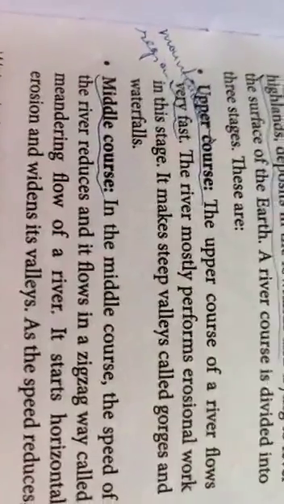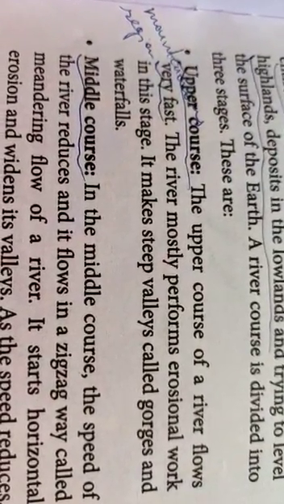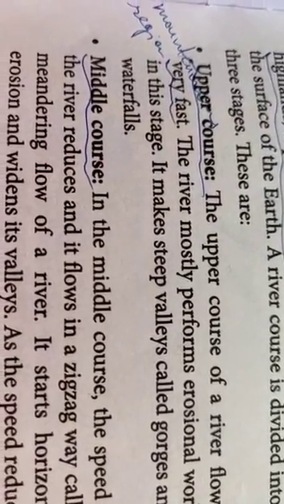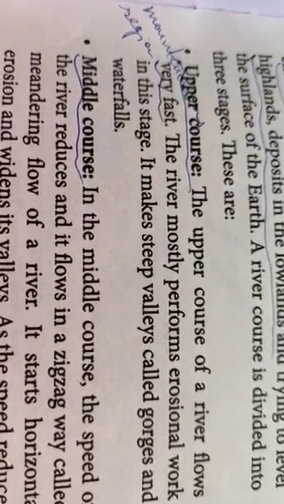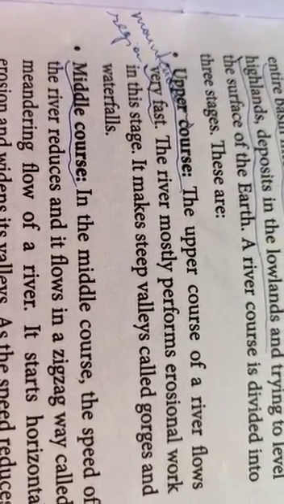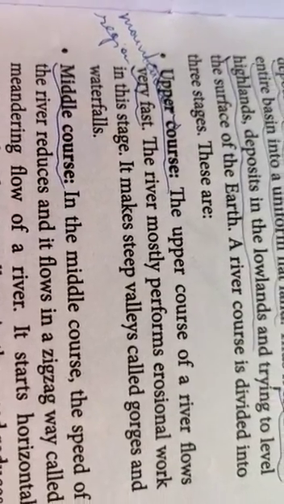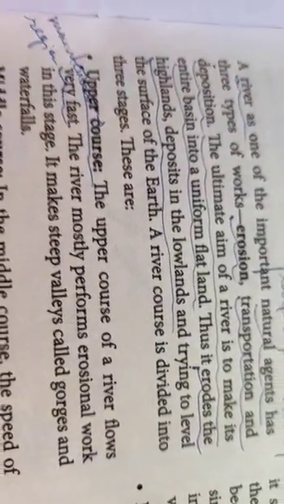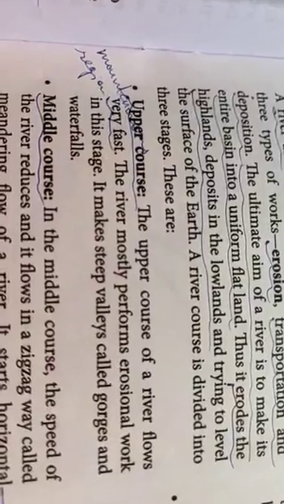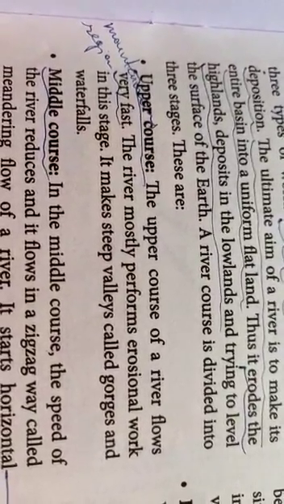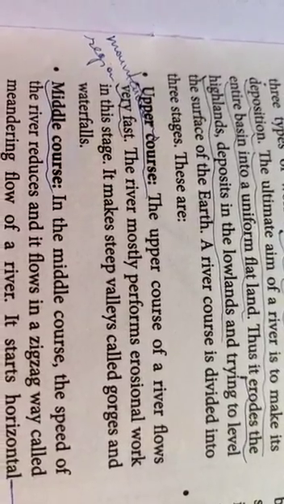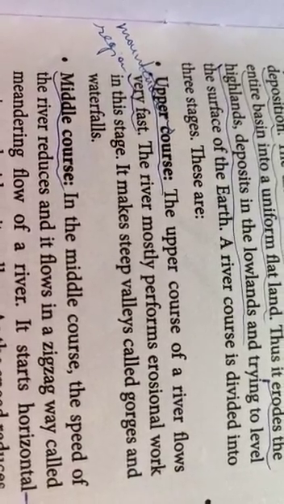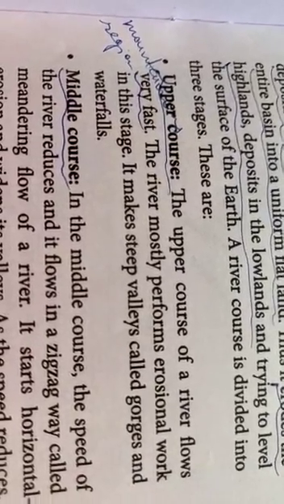Now let us see the upper course. The upper course of a river flows very fast. Why? Generally because the rivers originate in the higher or upper reaches of the mountains. These mountains are snow covered all year through, and when the glaciers break down and come to a slightly lower level, they begin to melt, giving rise to rivers. The river mostly performs erosional work in this stage. So most of the erosion happens when the river is in its origin, when it is starting, or in its upper course.